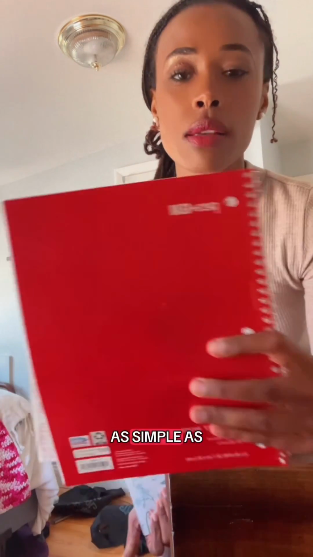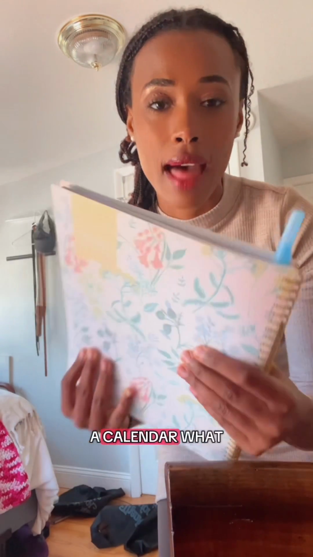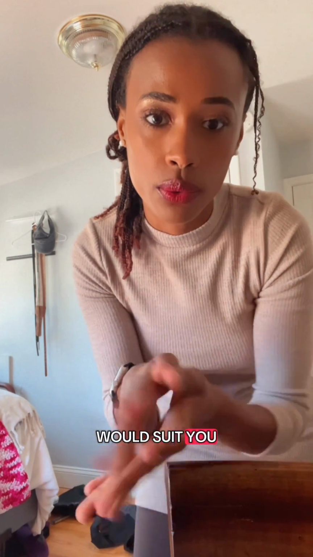So you just have to figure out what works best for you. It can be as simple as a notebook paper just like this, a binder, a calendar, what I have like here, and also your computer so you can access Google Sheets. And I'm just going to show you how I would set it up. Again, you can personalize it and set it up to how it would suit you.